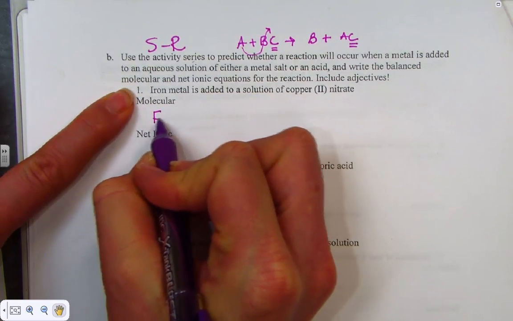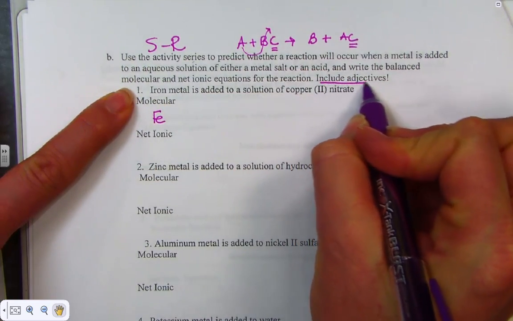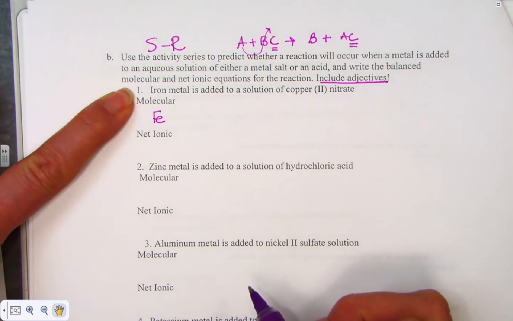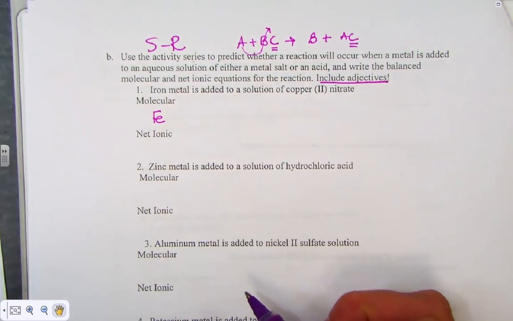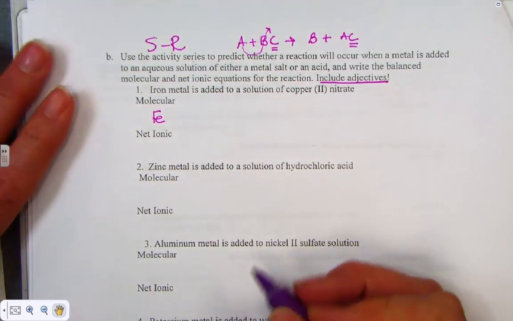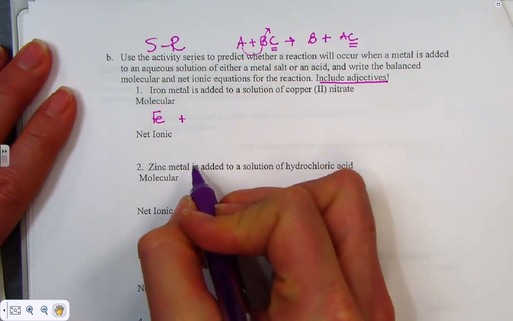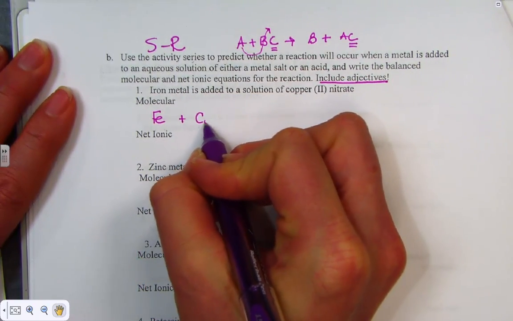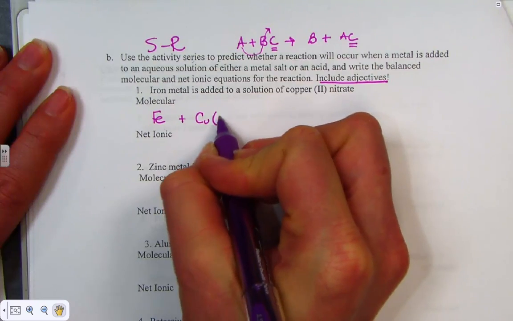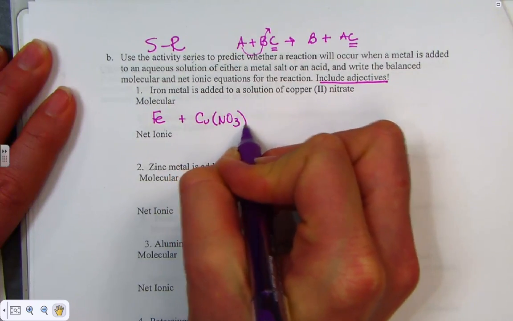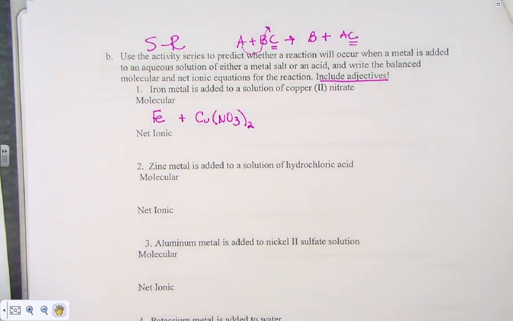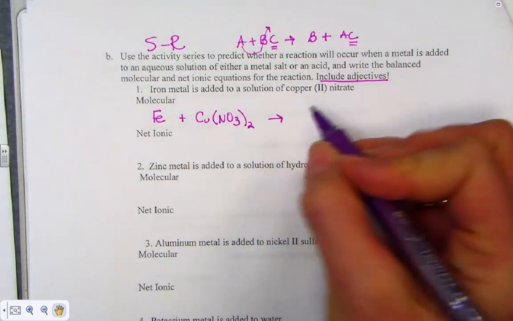Iron metal, and I know it says include all adjectives, but I really won't grade those. So you may choose to write those out, but not necessary. Iron metal is reacting with a solution of copper 2 nitrate. Copper with a +2, nitrate with a -1, so we get Cu(NO3)2, nitrate taken twice.